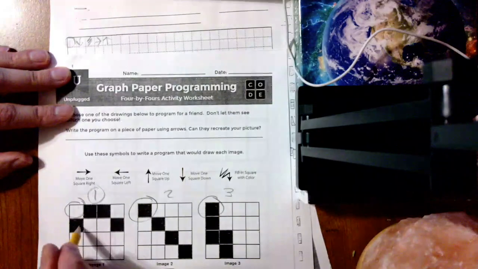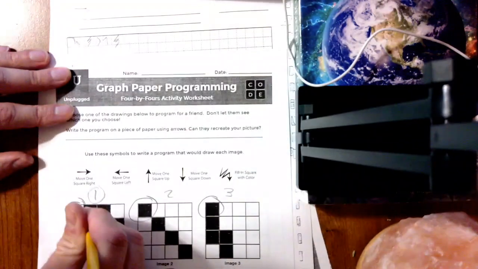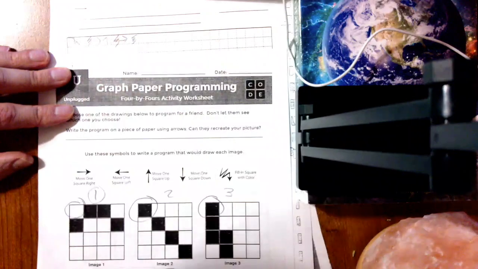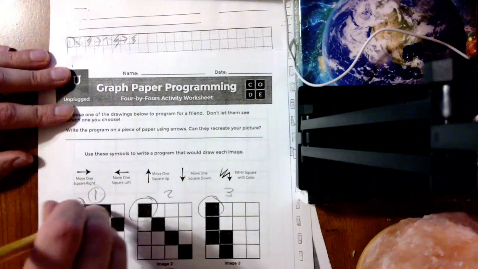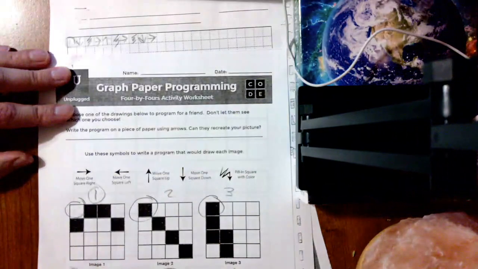Now it's right here. It would burn. Forward burn. Now it's hovering right here after it burnt. So now it needs to go down and forward. And then right here, burn.